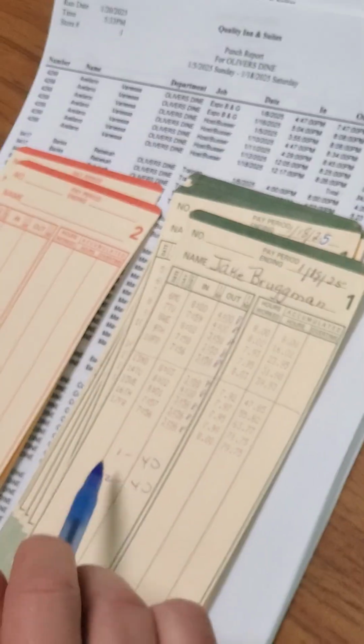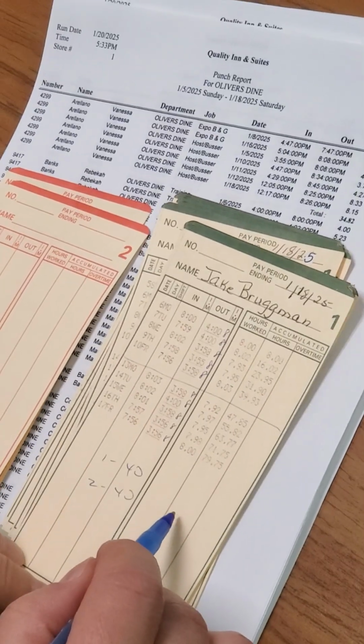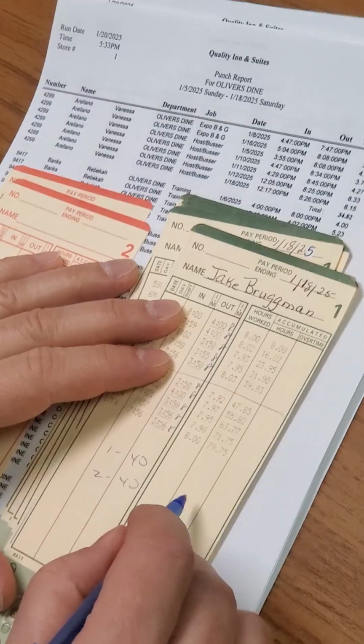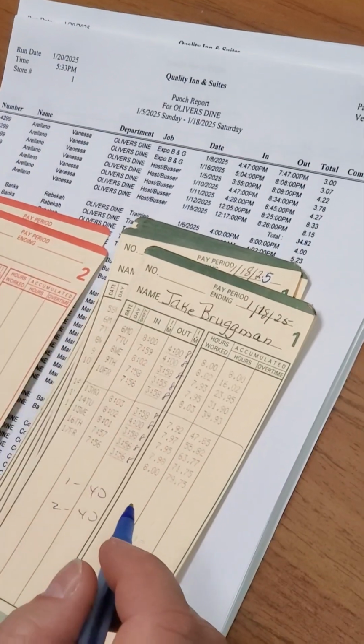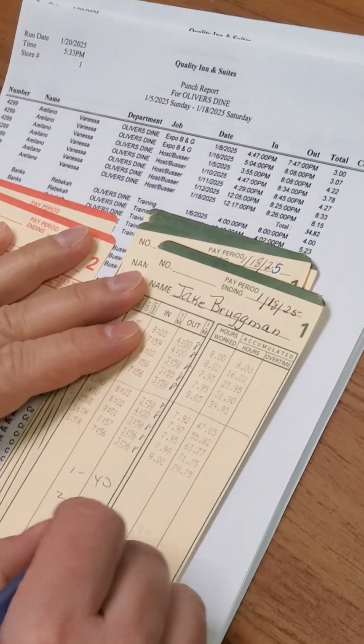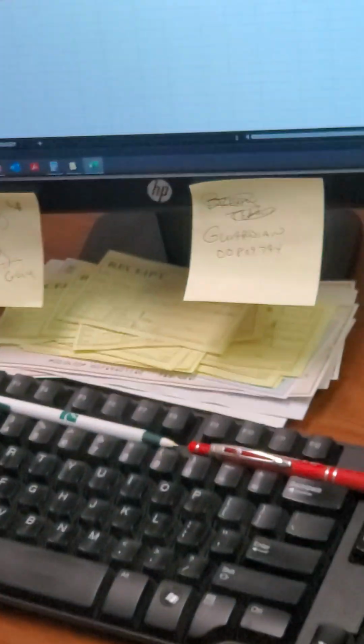Why do I break it down by week 1 and week 2? Because let's just assume he worked 30 hours in week 2, but 41 hours in week 1. You have to pay him 1 hour overtime. It goes by week, not by 2 weeks. Okay? So James Brugman.